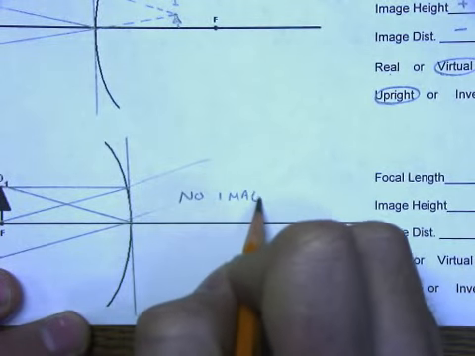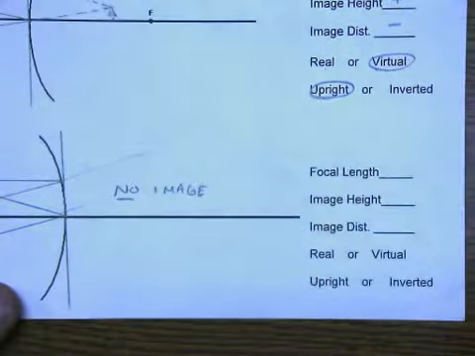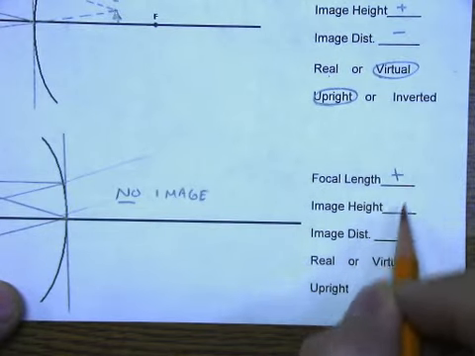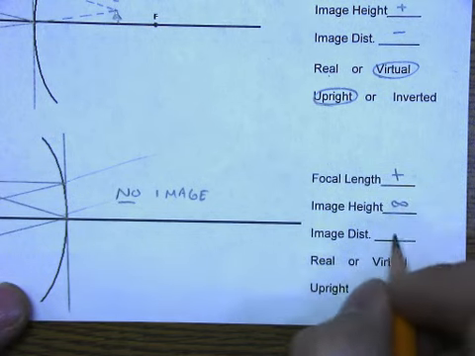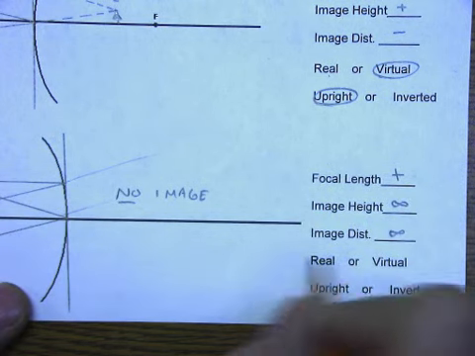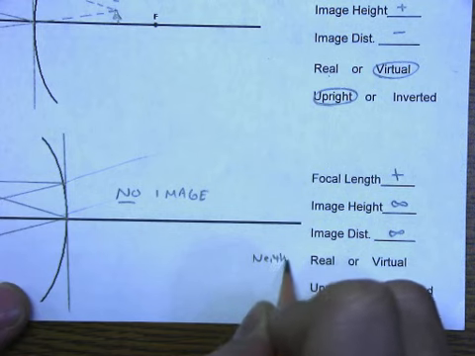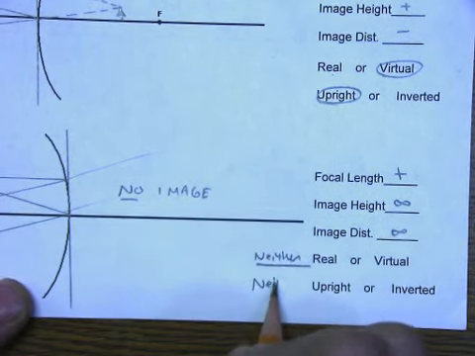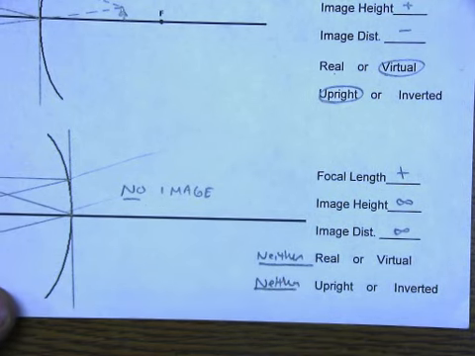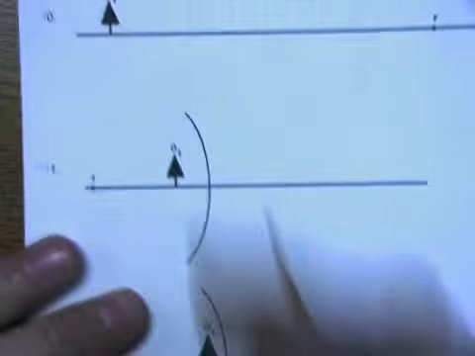So the focal length, there's no image here. So the focal length is still positive. The image height, infinity. Image distance, infinity. It's neither real nor virtual, and neither is it upright or inverted. And so on. So this is number 6.